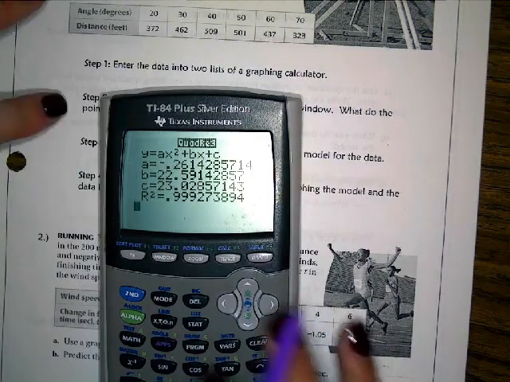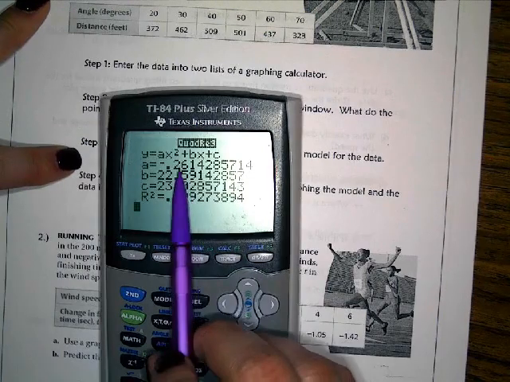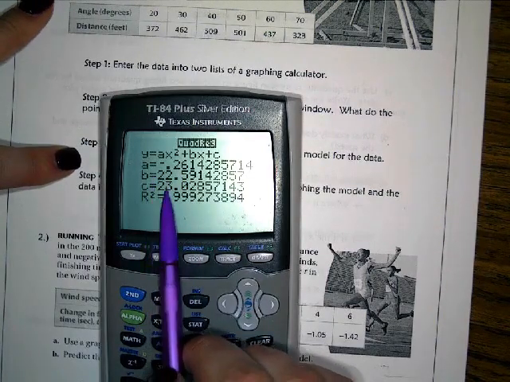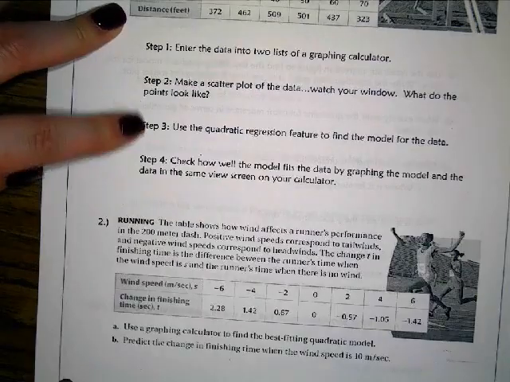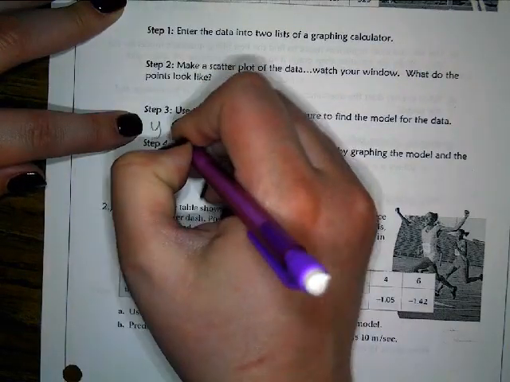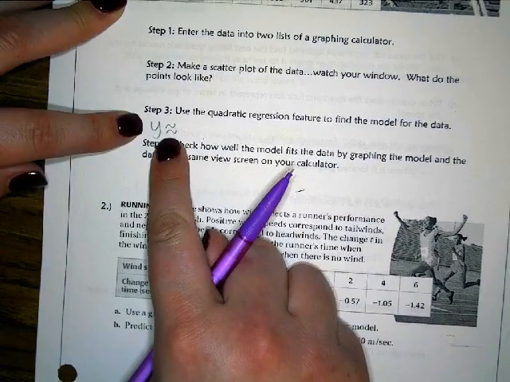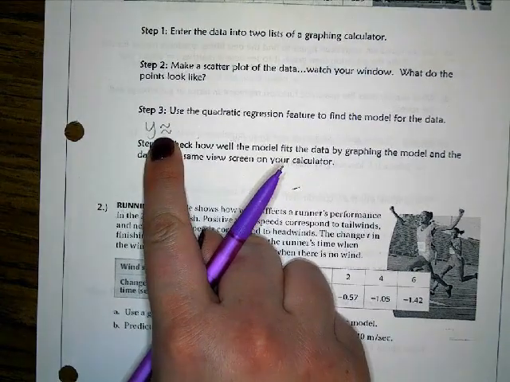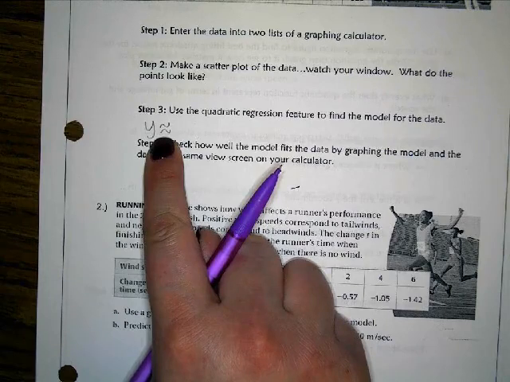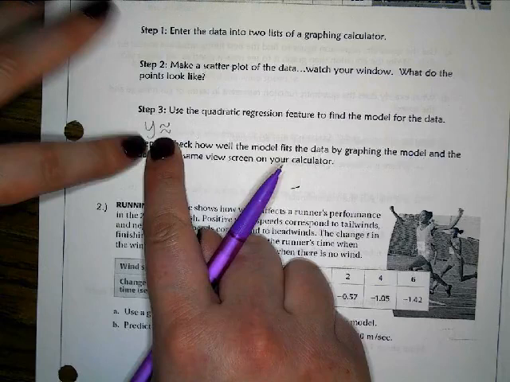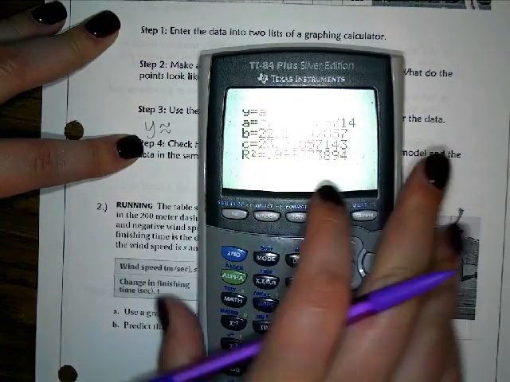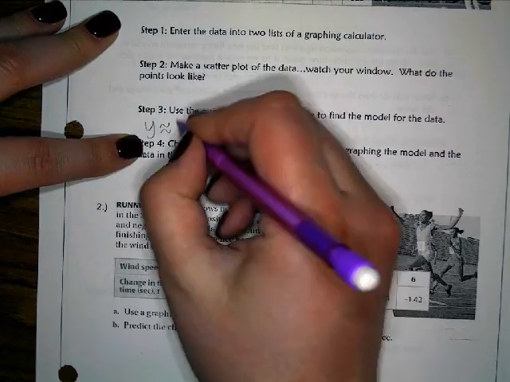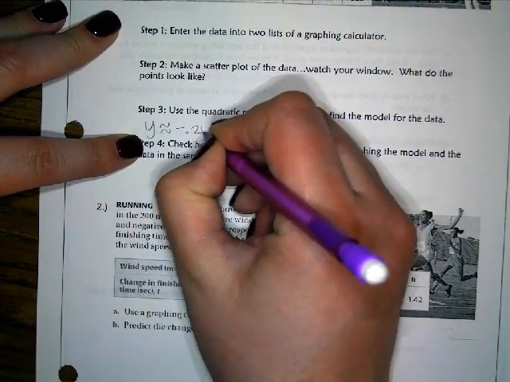So for this, we found the a value, the b value, the c value. We're going to write those down. I'm going to say that for this, y is approximately, that's what the squiggly equal sign means. The equation I'm coming up with isn't perfect. It's approximate. I'm rounding my numbers as I'm writing them down. So y is approximately negative 0.2614 x squared.